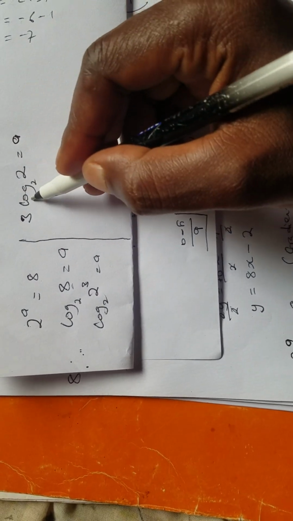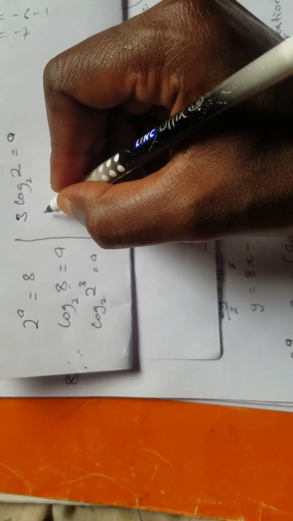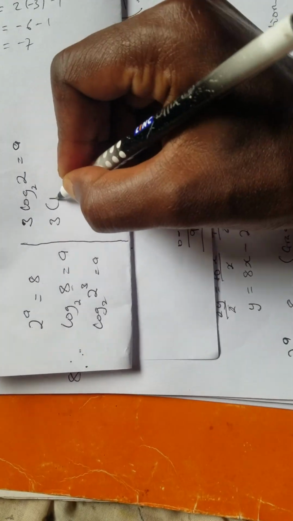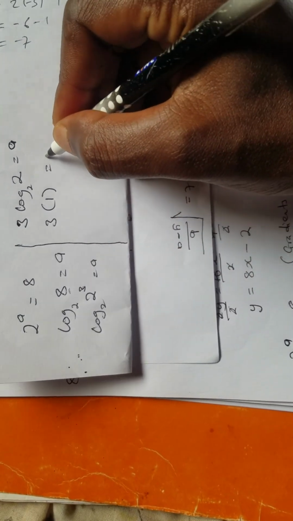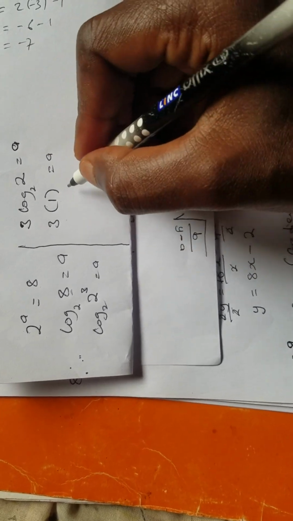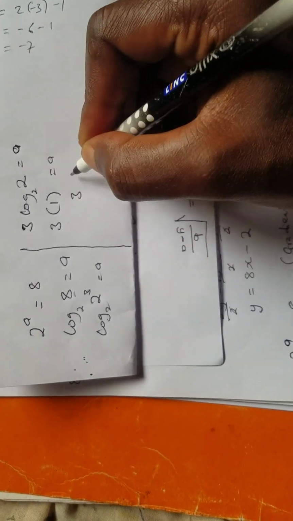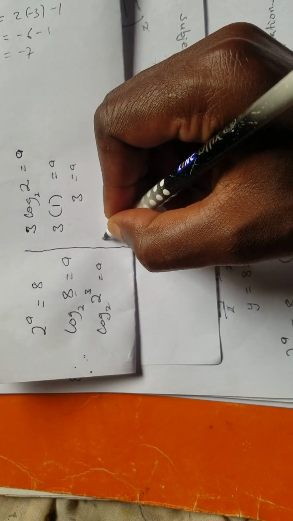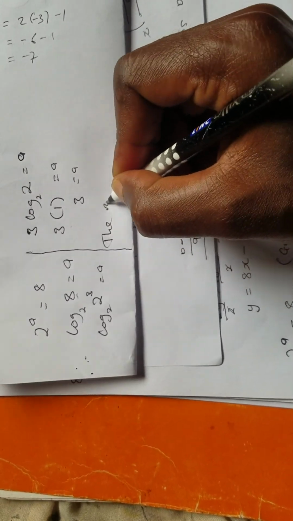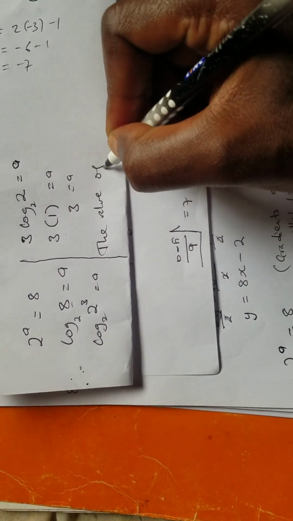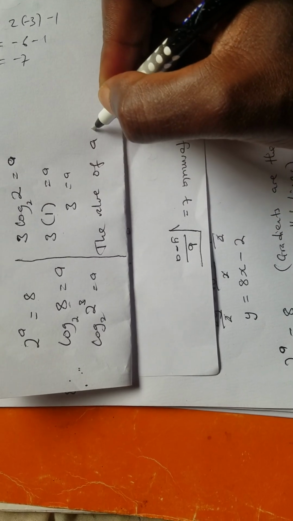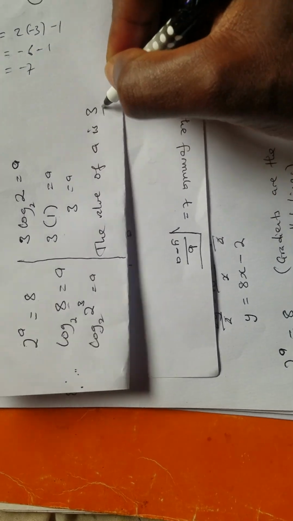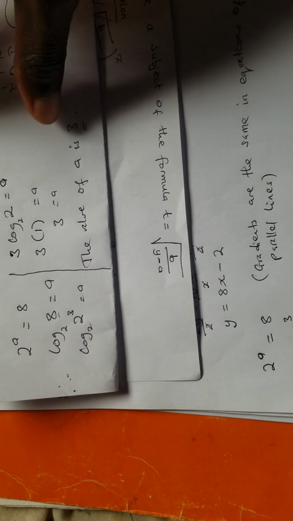Since here you have log 2 of 2, that means log 2 of 2 is 1, so a is equal to 3 multiplied by 1, which is 3. So the value of a is 3.